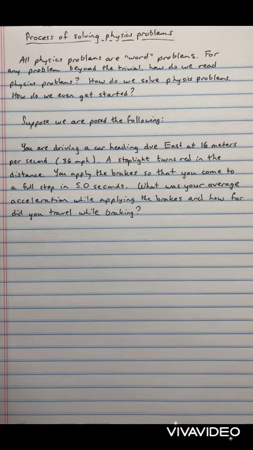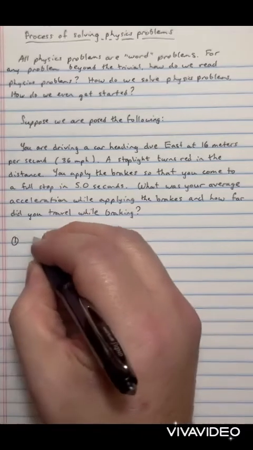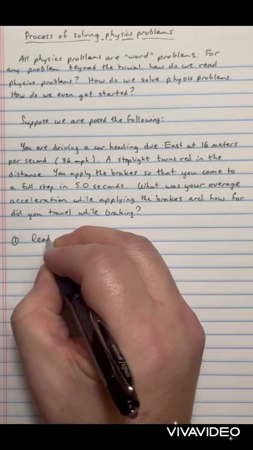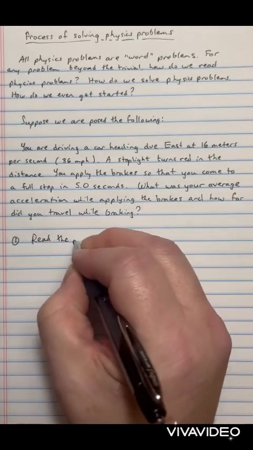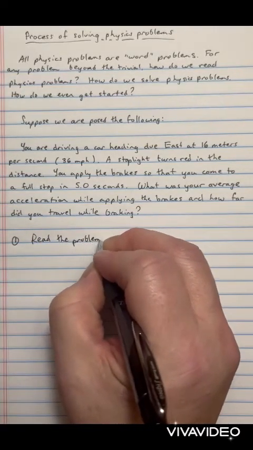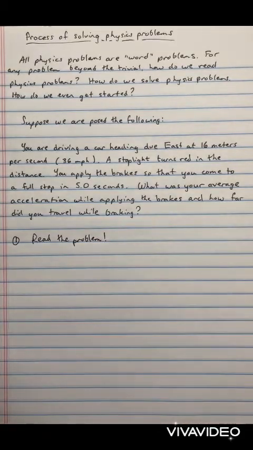Now, I've already done that for you, of course, but while it sounds kind of silly, this is vitally important, right? You can't understand how to solve a problem until you actually read the problem. So, step number 1, read the problem. And pay attention while you're reading the problem, okay?